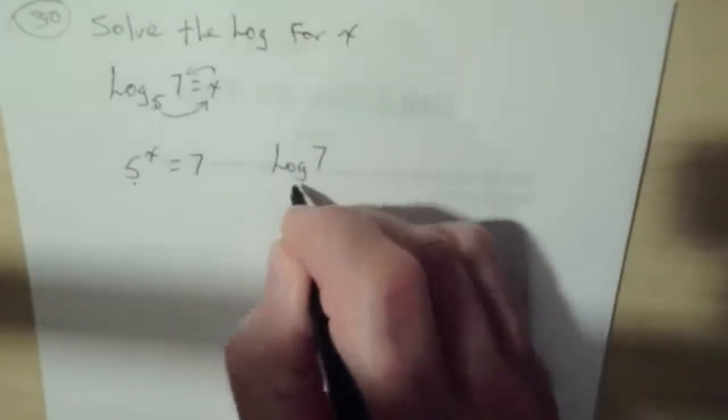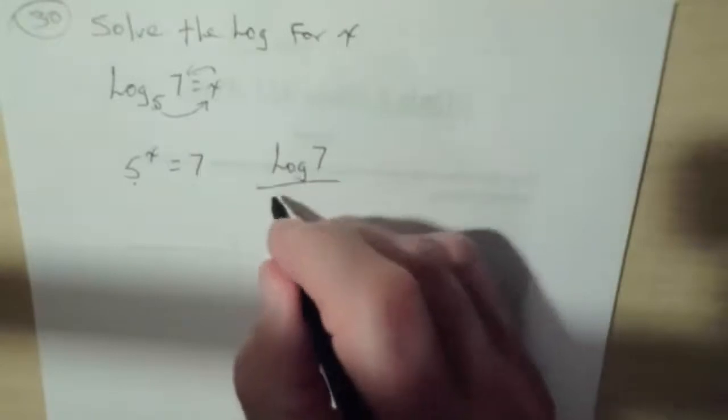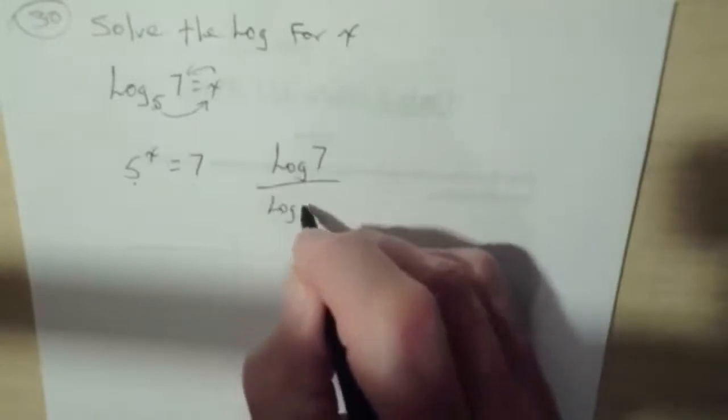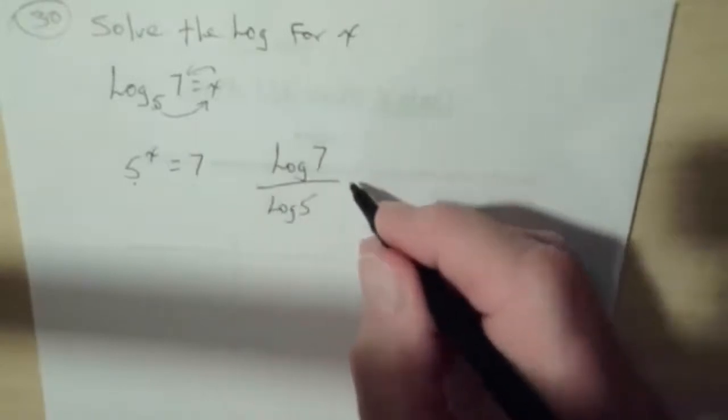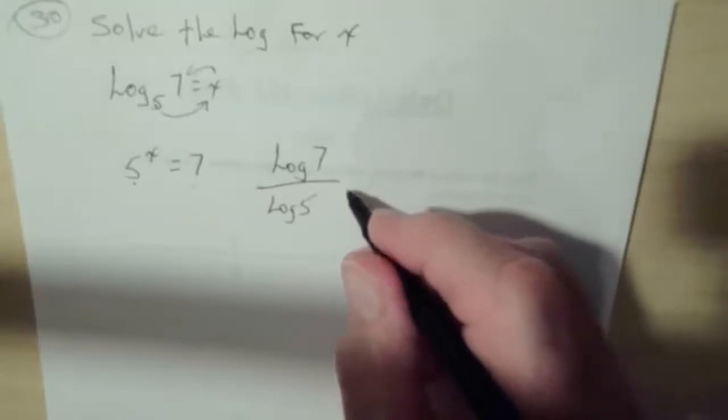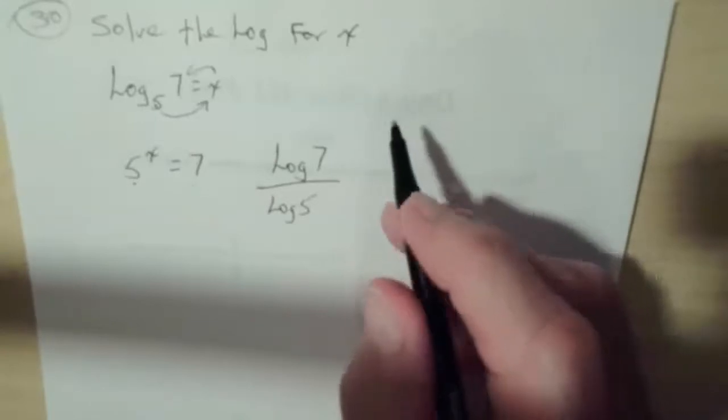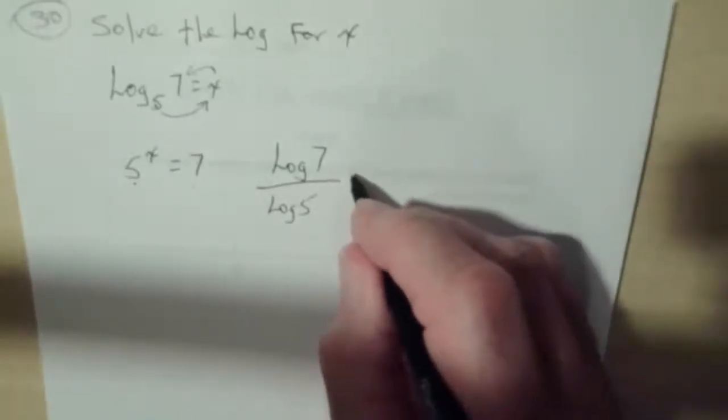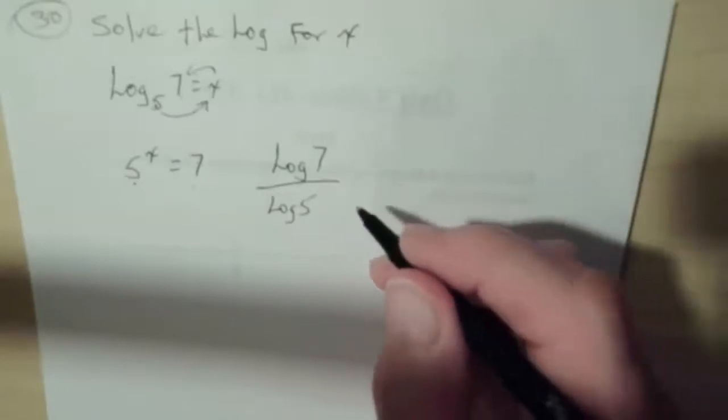So we use the log of 7 divided by the log of 5. Right? And now what we do is we put this in your handy dandy calculator.